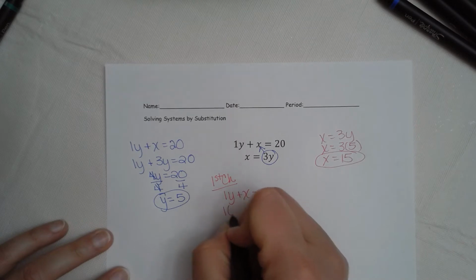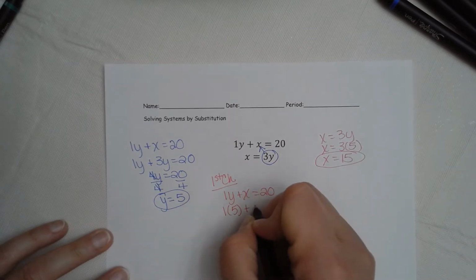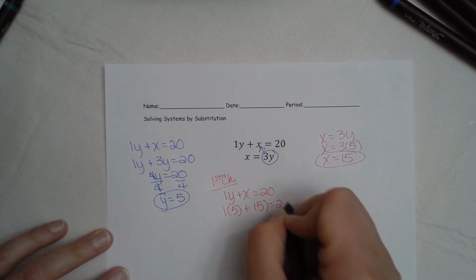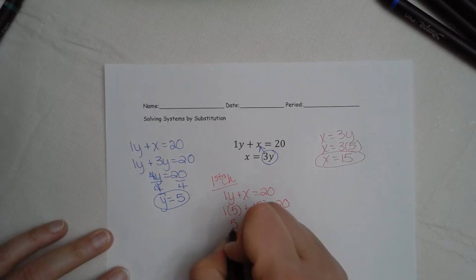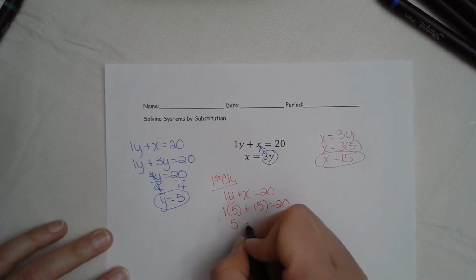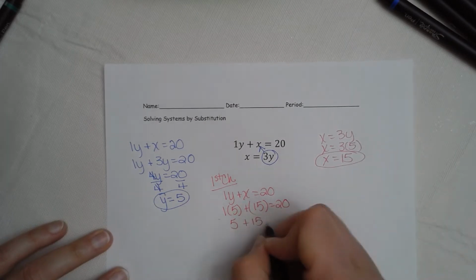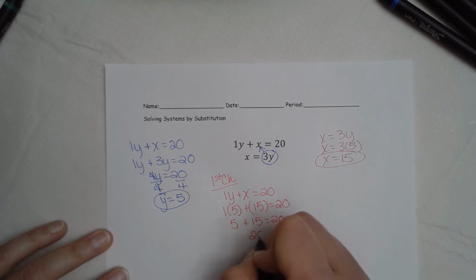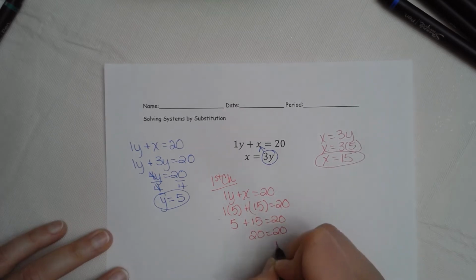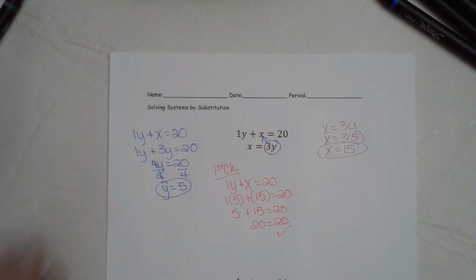So we're going to do 1 times 5 plus 15 equals 20. 1 times 5 is 5, plus 15 equals 20, and 20 equals 20. So I know that the x and the y value work for the first equation.